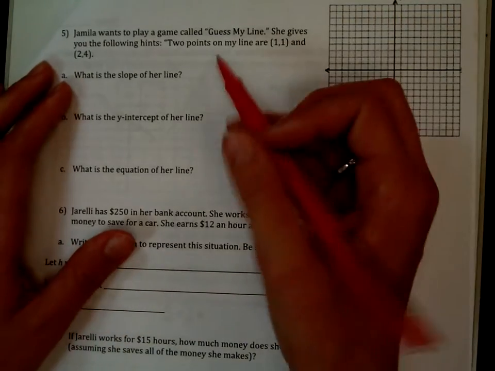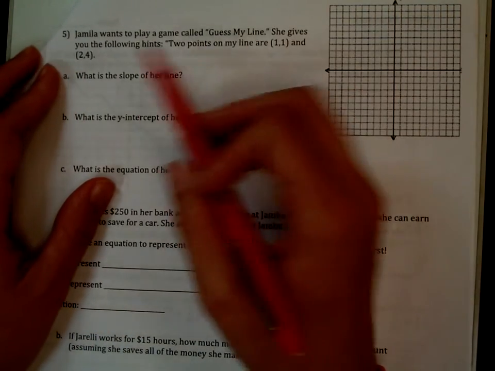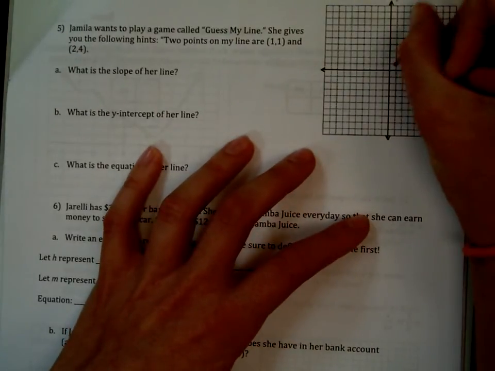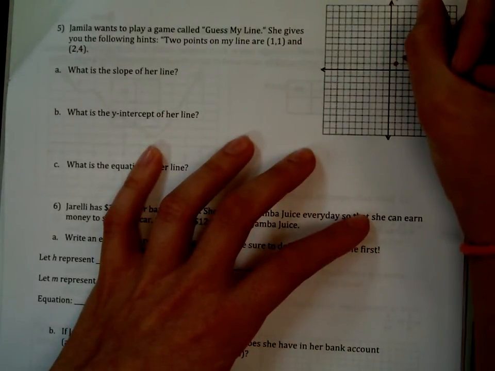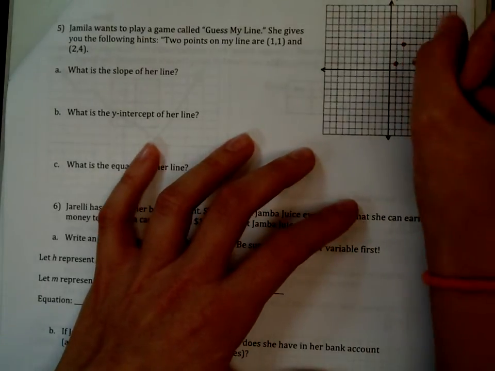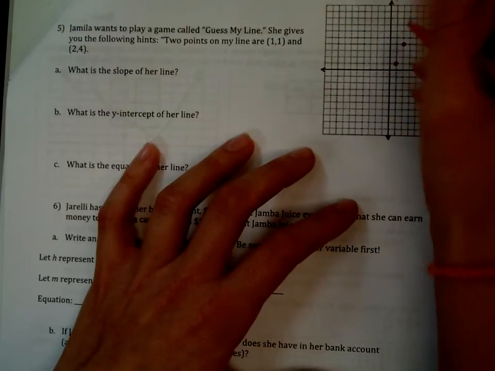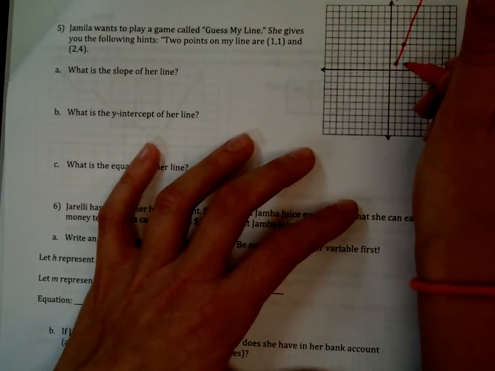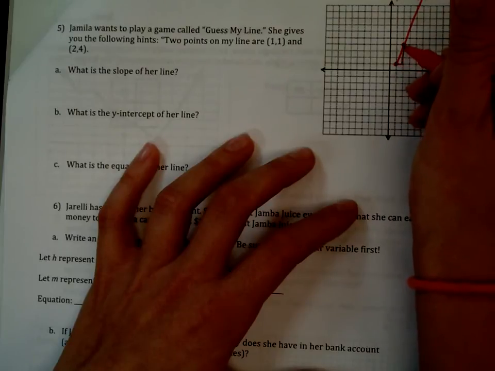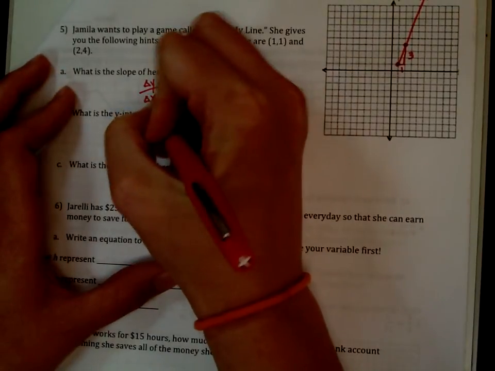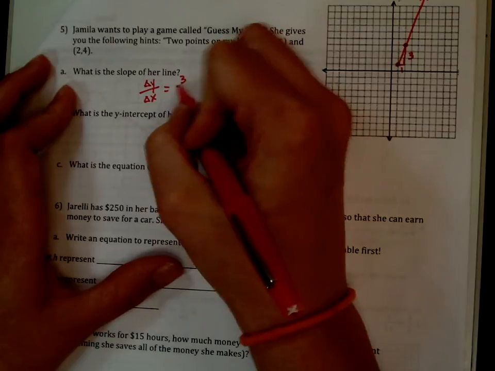Jamila wants to play a game called Guess My Line. She gives you the following hints. 2 points on my line are 1, 1, and 2, 4. So the slope of her line, let's see, if we draw a slope triangle, we went over 1 and up 3. So the slope of her line, the change in y over the change in x, is 3 over 1.